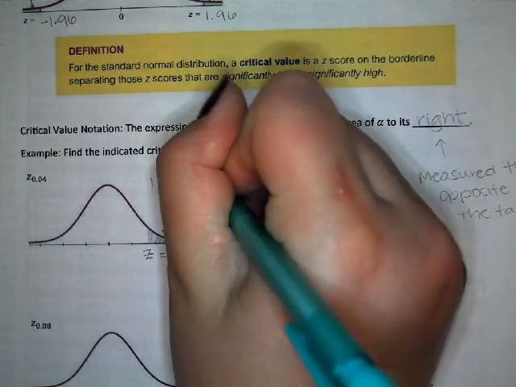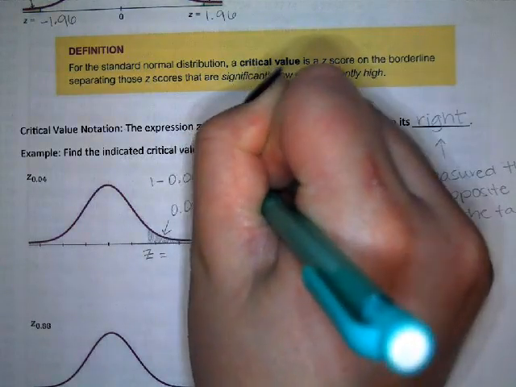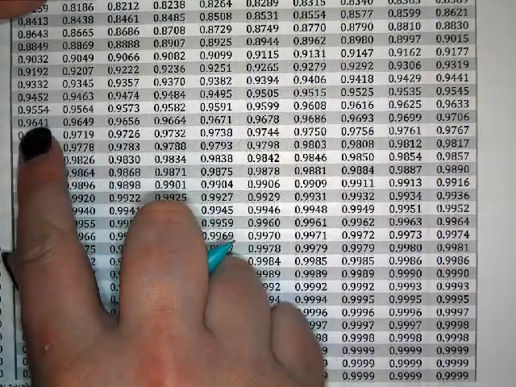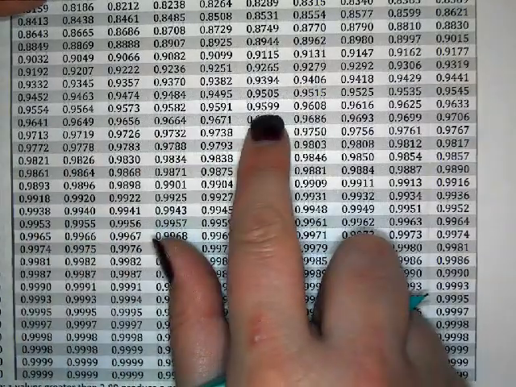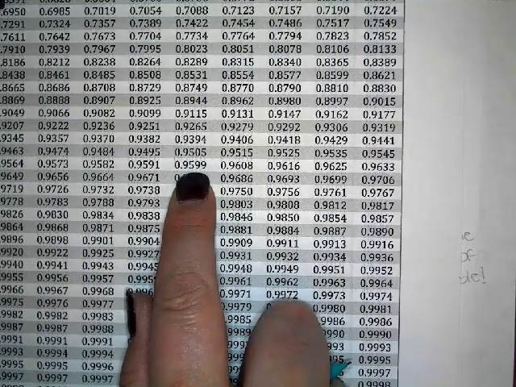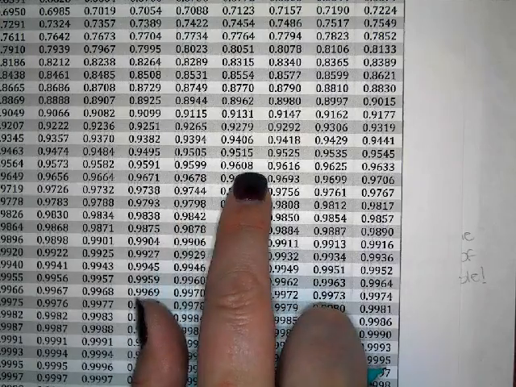And so I'm going to take my table. I'm going to look for 0.96. So here you can see a good example. This is 0.9599. That's 1/10,000th off. 0.9608, that's 8/10,000ths off. And so the closest one is this one, the 0.9599. And so this is the z-score that I'll use.